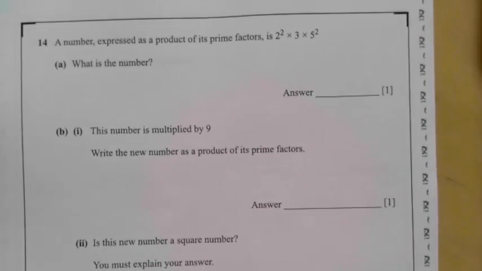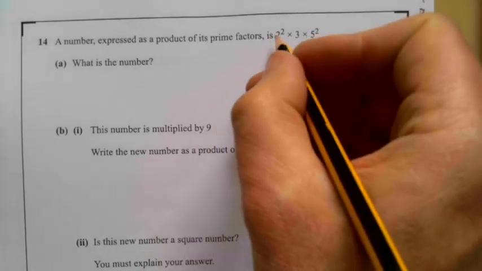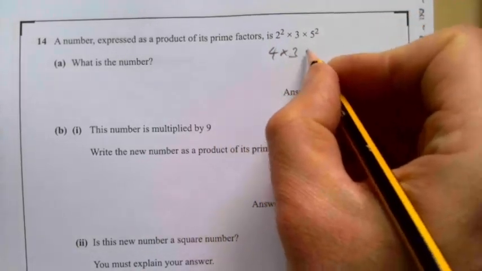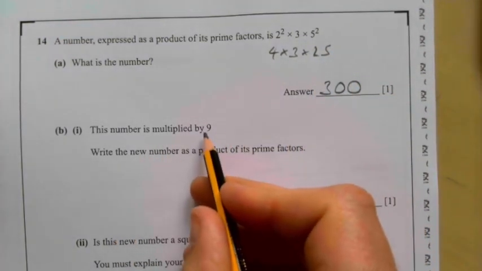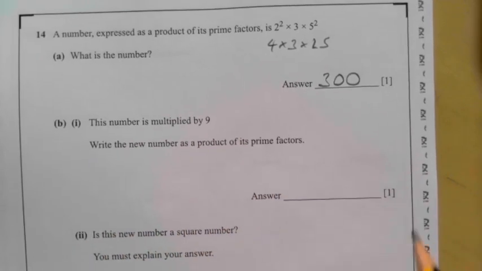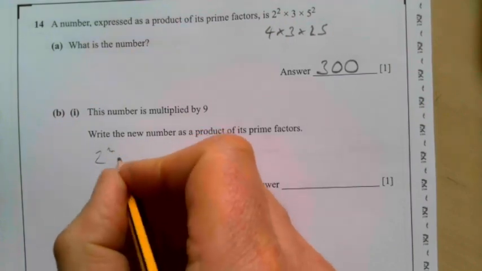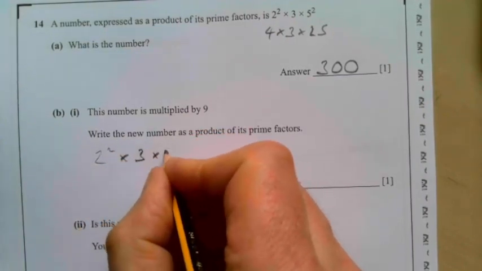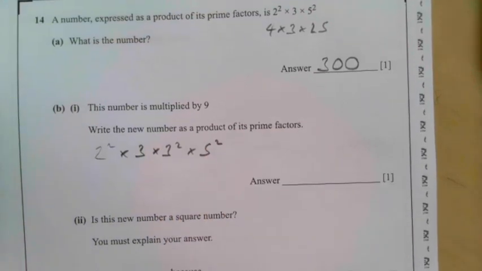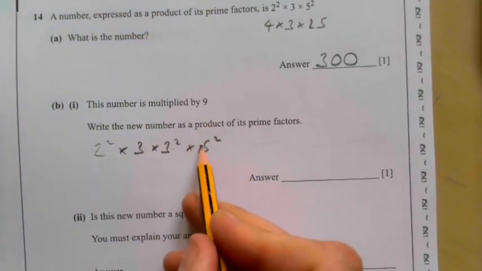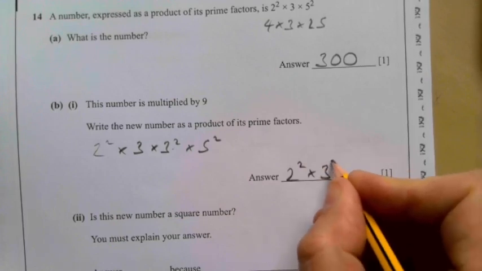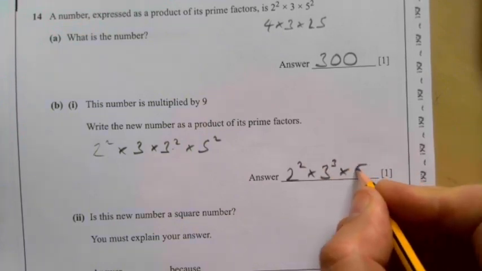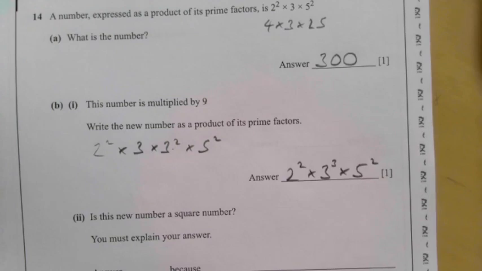Question 14. A number expressed as a product of its prime factors is 2 squared times 3 times 5 squared. What is the number? Just put it in your calculator if you want. So it's 4 times 3 times 25, and you get 300. This number is multiplied by 9. Write the new number as a product of its prime factors. So it's going to be 2 squared times 3 times 3 squared times 5 squared. I hope you see what I've done there. Do you see I've changed the 9 into a 3 squared because that's just prime numbers, and that means then I'm going to have 2 squared times 3 cubed times 5 squared.